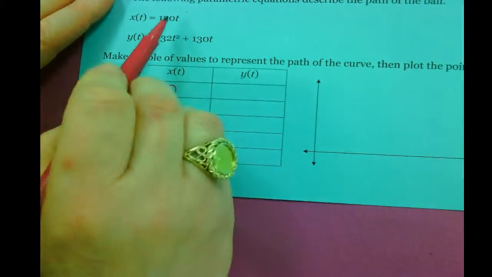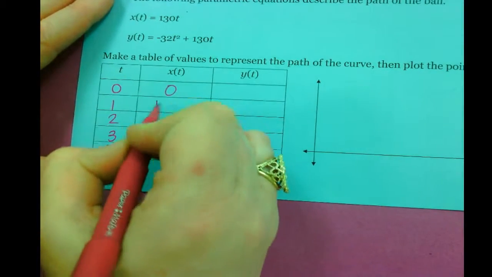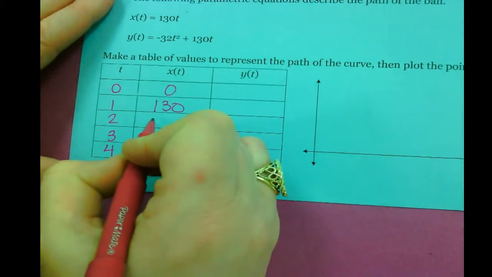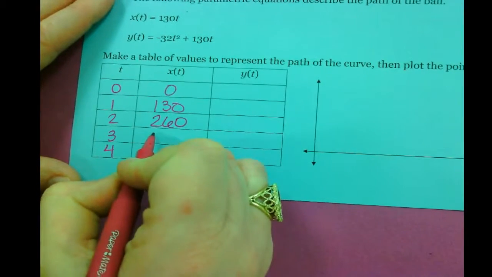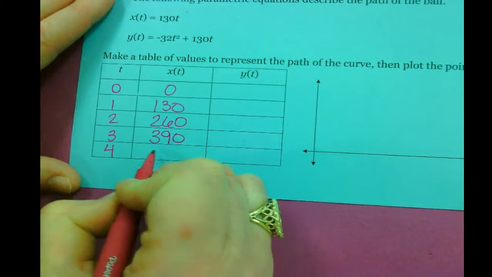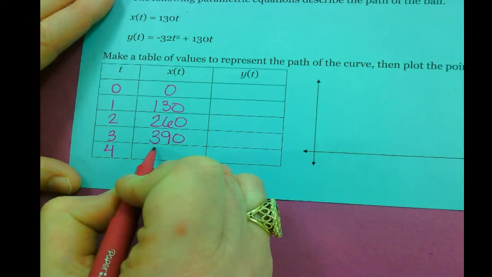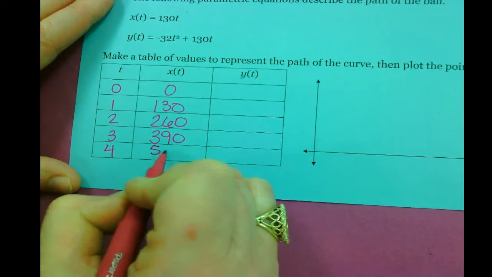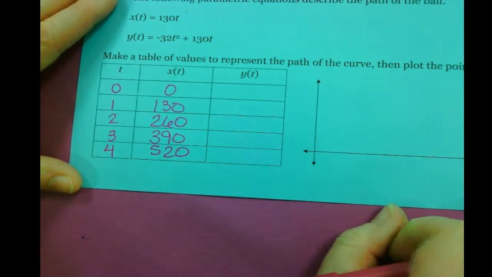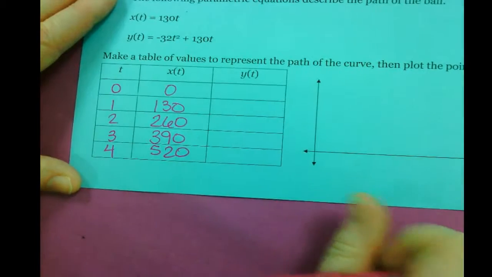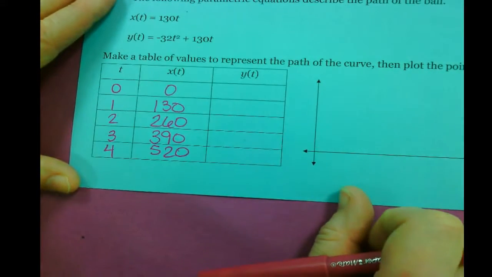When you substitute 1 in here, you get 130. 2 gives you 260, then 390, then 520. How many of you did 4 times 130 to get that? Couldn't you have just added 130 to 390? Think about that. Think smarter, not harder.